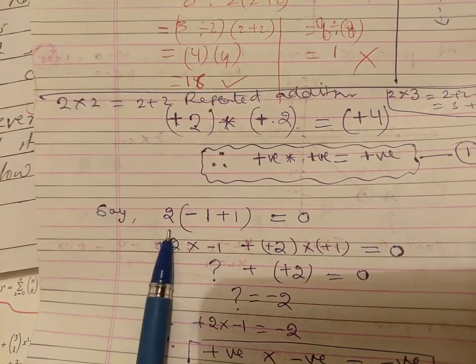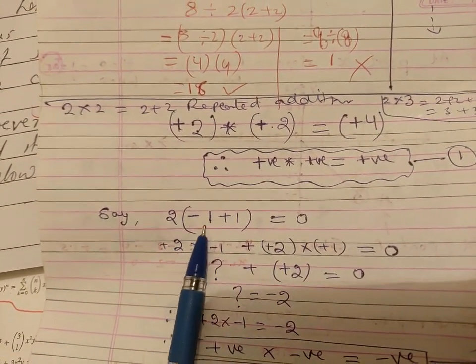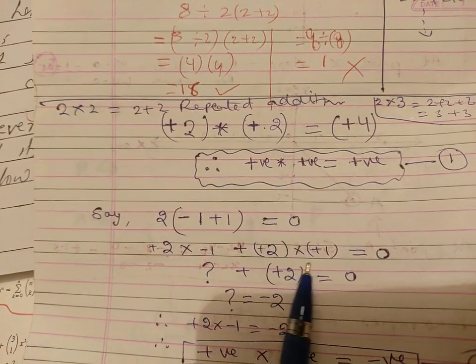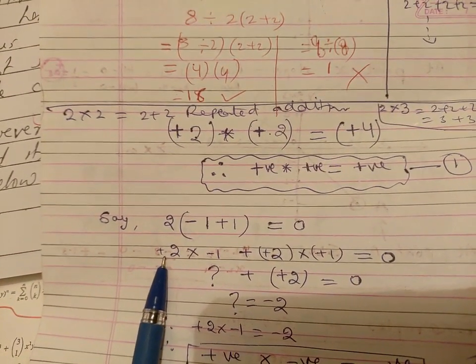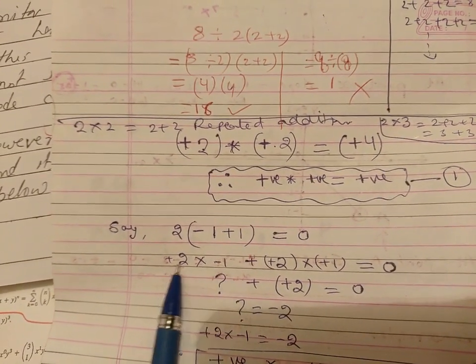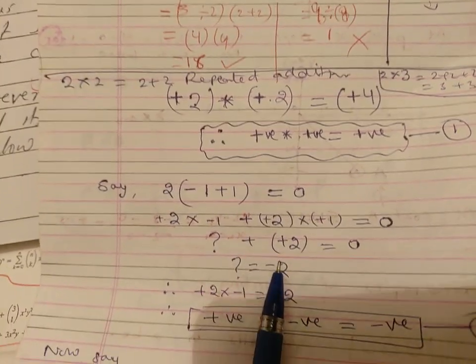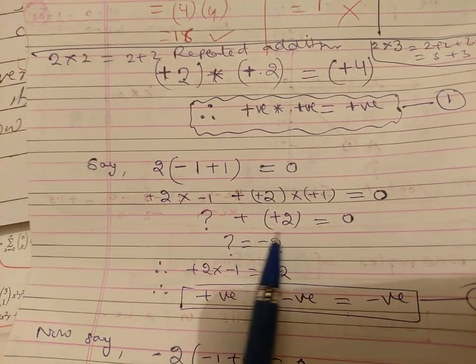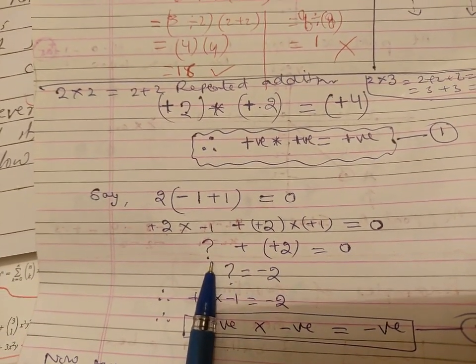Now let us apply the distributive property. 2 multiplies with -1, this 2 multiplies with +1. Notice the sign of 2, if not written, it is plus. So +2 into -1, we are not sure, but we are sure that +2 into +1 has to be +2.